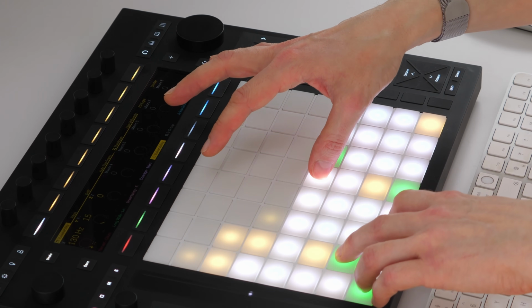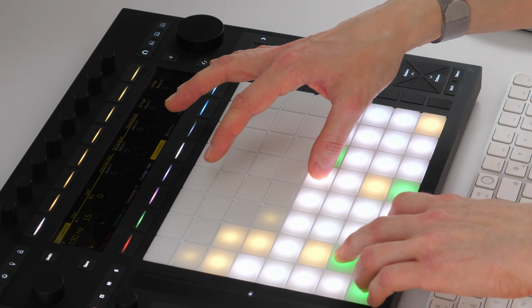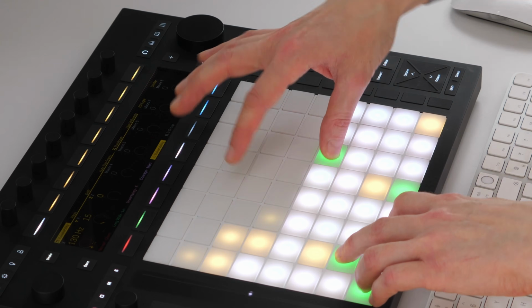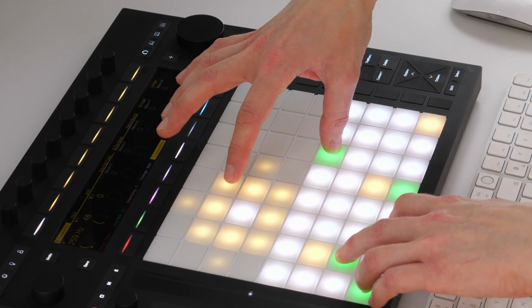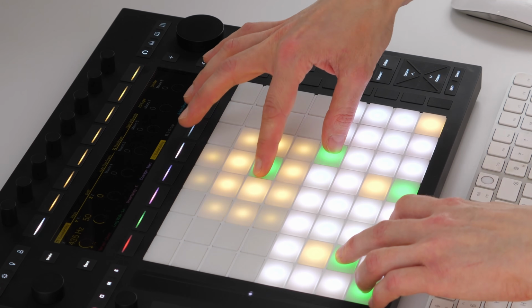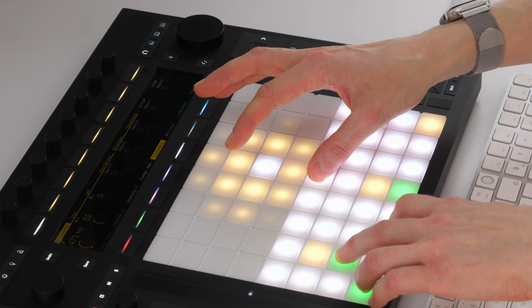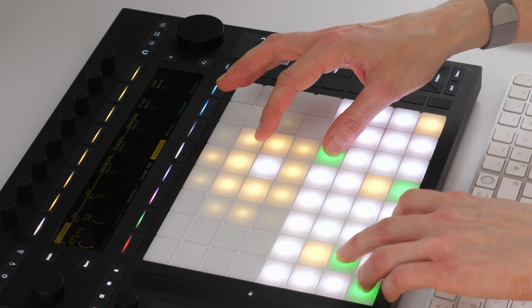And I do also have an MPE setup for this instrument, so I can lean into each note a little bit and then move this along. So I've got a bit more space and harmonics. Change the chord.